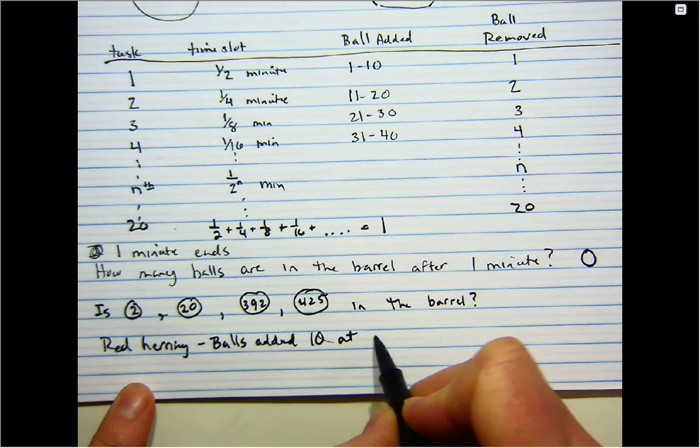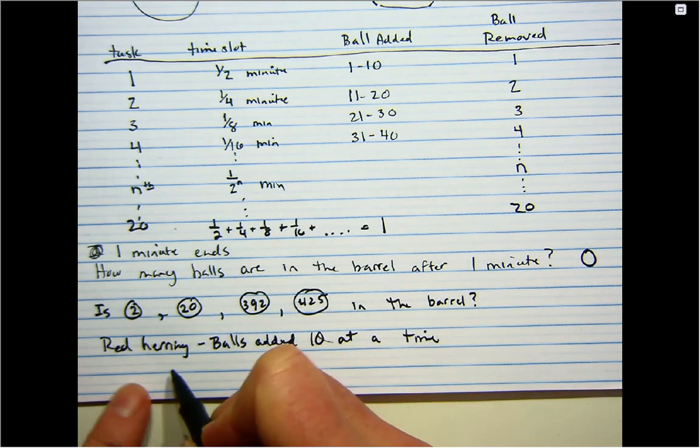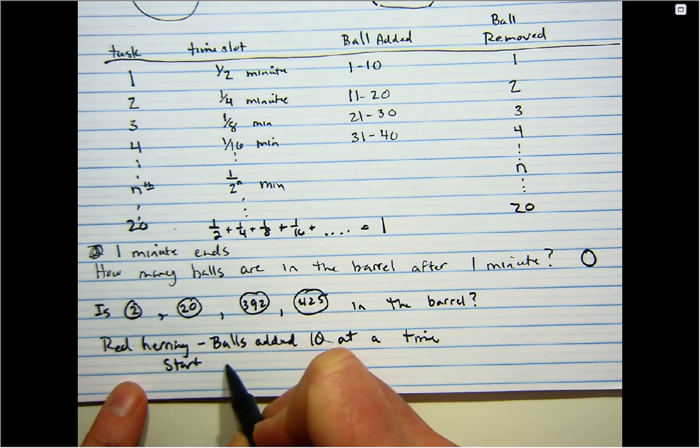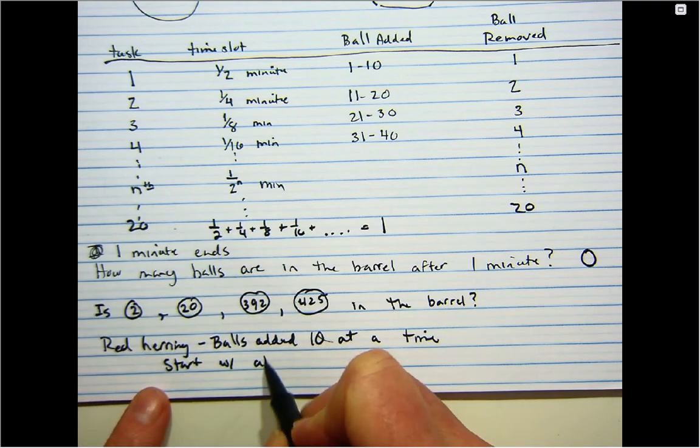Okay, if you think of this again, where we start with all the balls in the barrel.